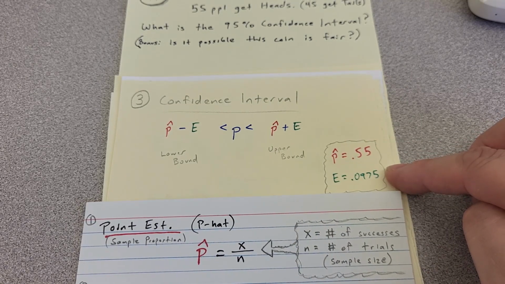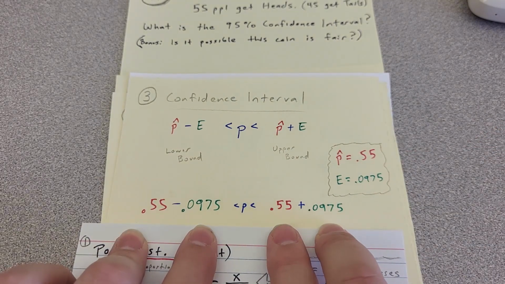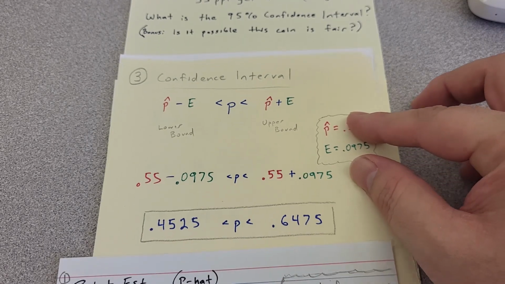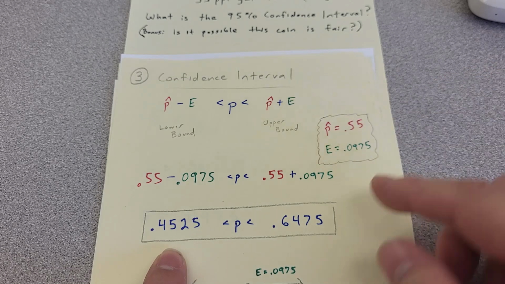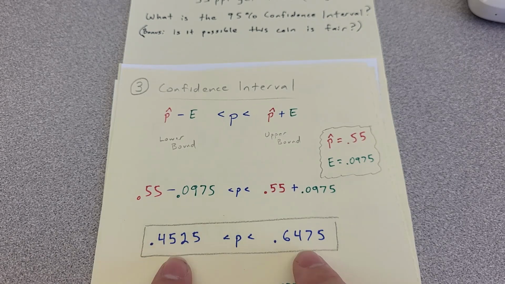We know what the error is from step 2. Now we can plug those numbers in, calculate that, and these are the final numbers. You do the subtraction here, you get this. You do the addition here, you get this. And this is your final answer, the confidence interval.